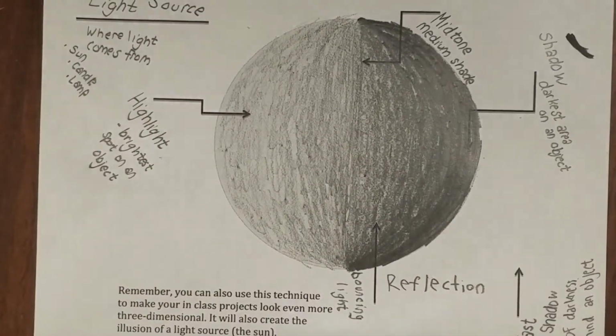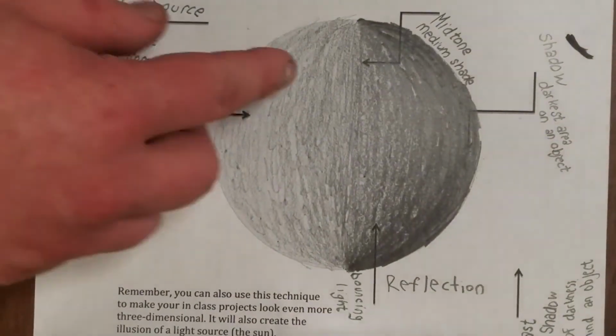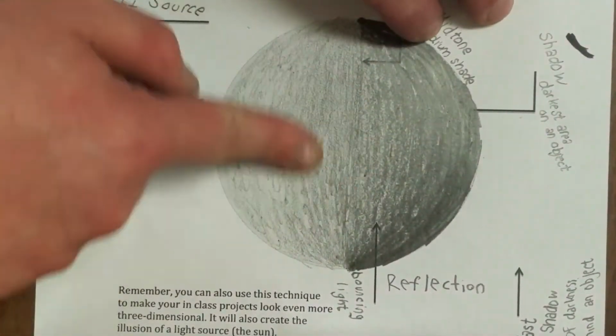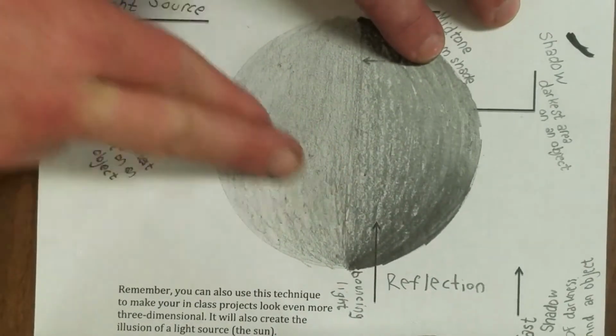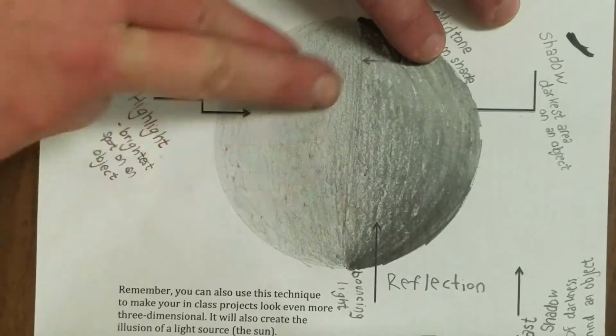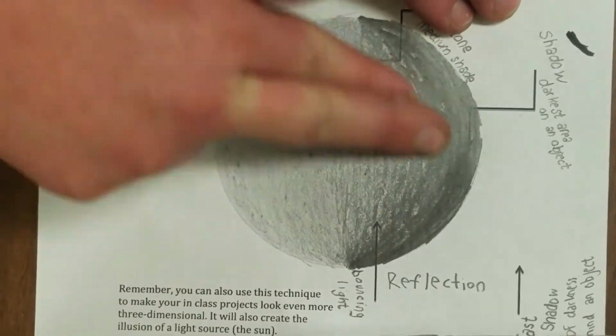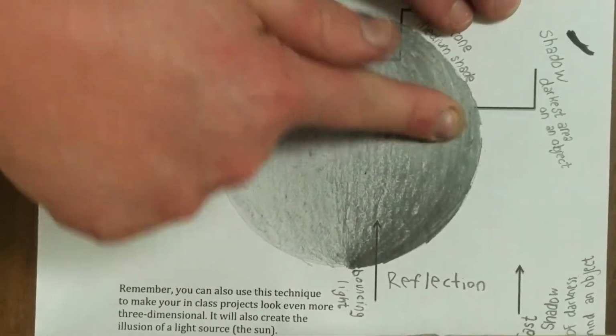And now we start to blend. We want to gradually go from dark to light. The way we do this is we use circular blending motion. We want to try to get rid of the lines. The idea is we don't want the person viewing this to see all that line work. We want it to look smooth.